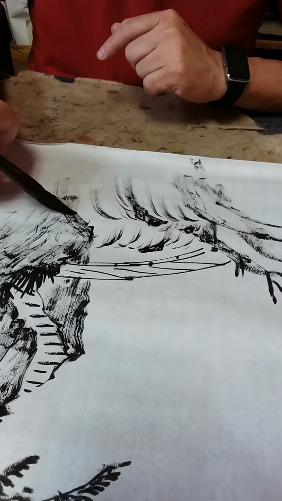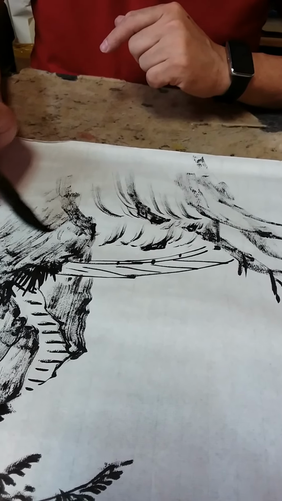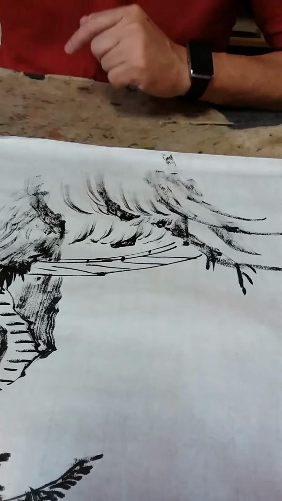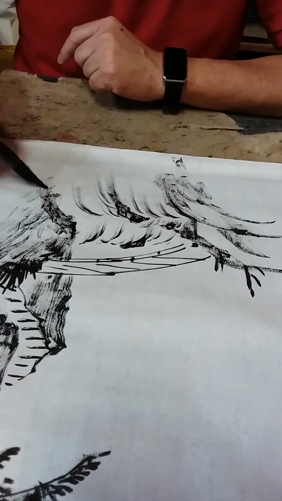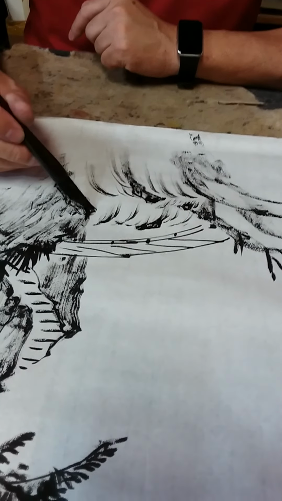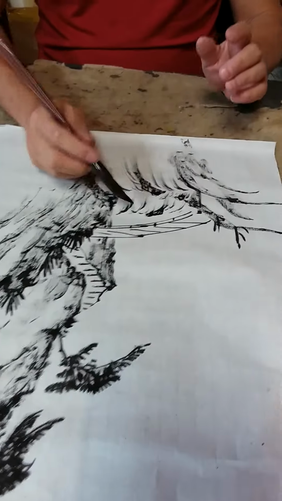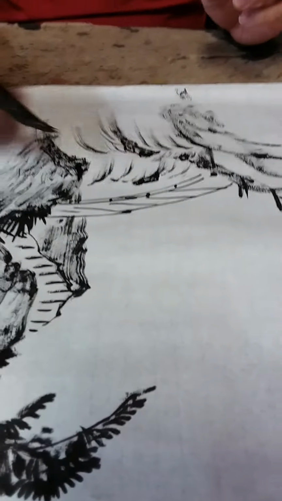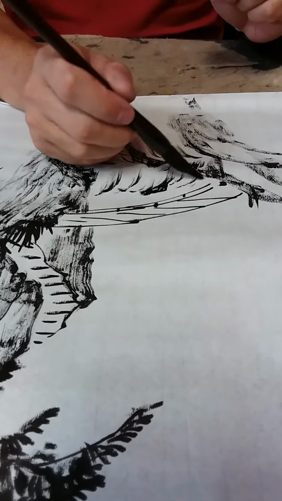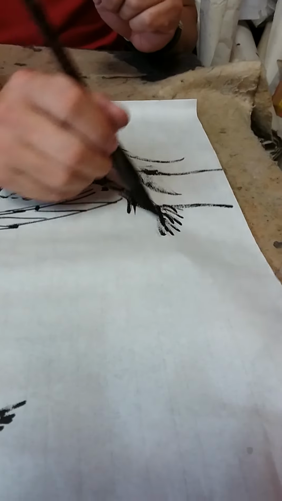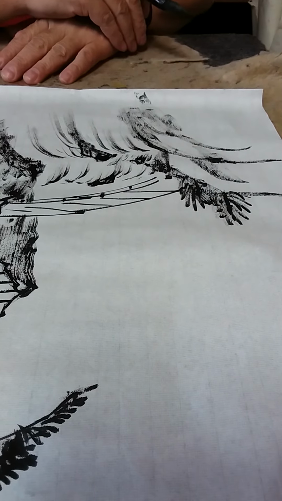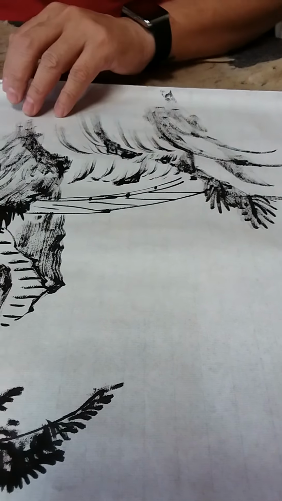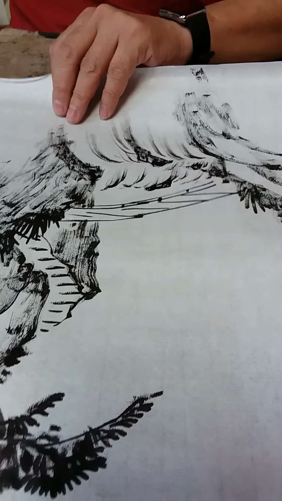So for the left and right, the shape of the waterfall, I mean the rock next to it, make it more, what do you call it, more obvious. See, like that. Now you can add the tree here. Now, I roughly draw another round.